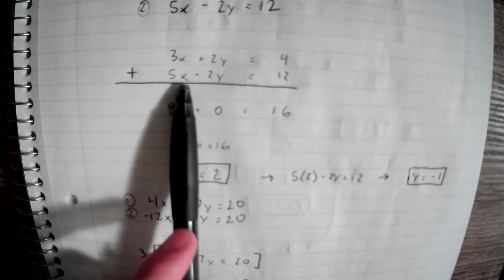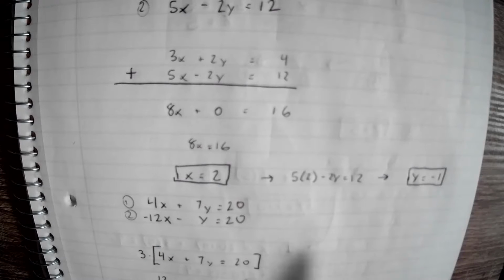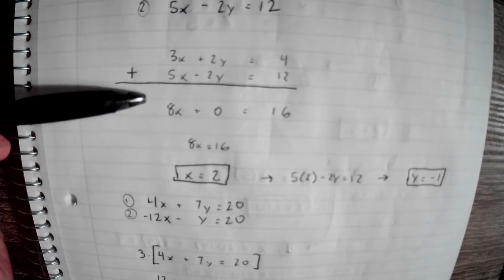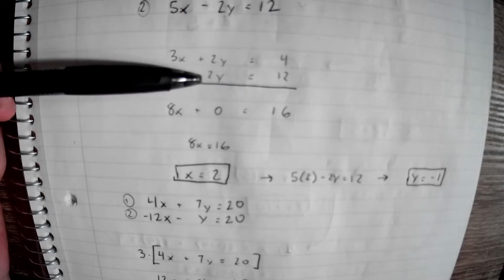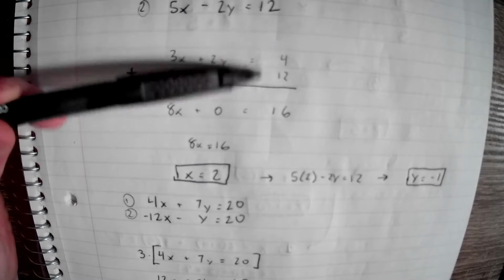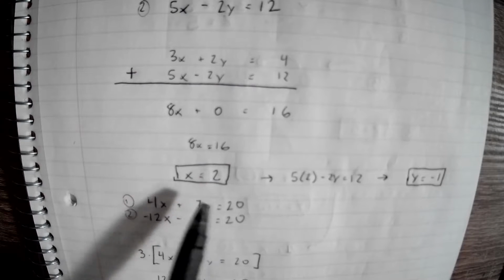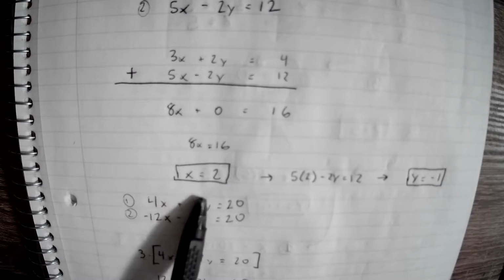We also need to do that with the x's and the constants over here. 3x plus 5x, 8x. Positive 2 plus negative 2, 0, eliminating the y. 4 plus 12, 16. Simplifying, we get x equals 2. One of the variables is already solved for.